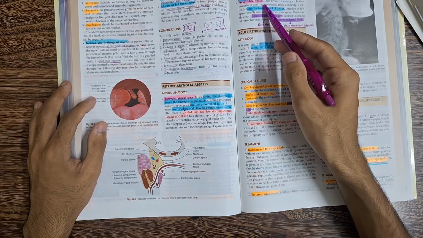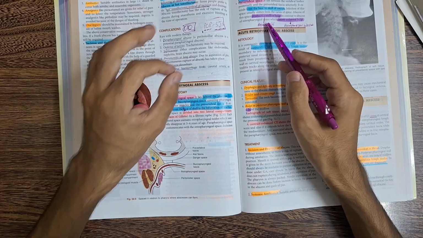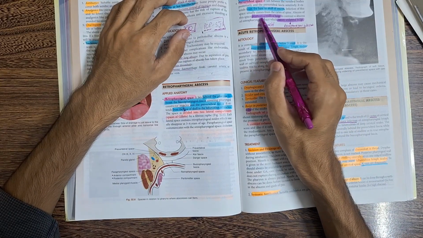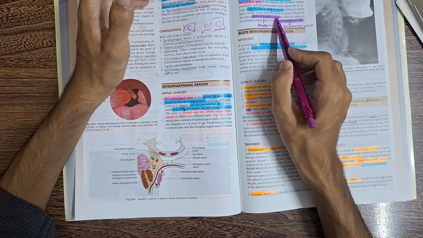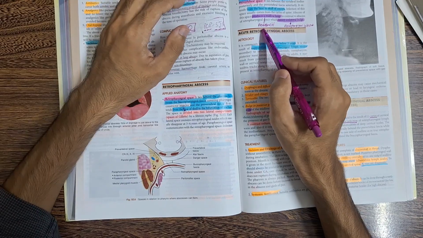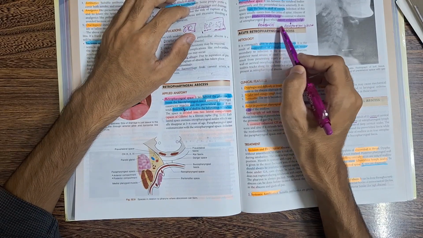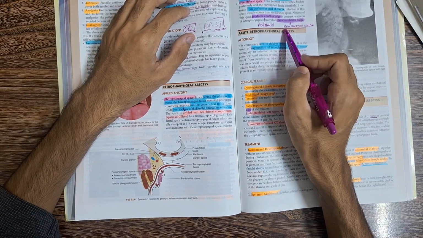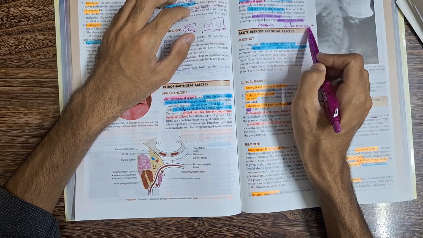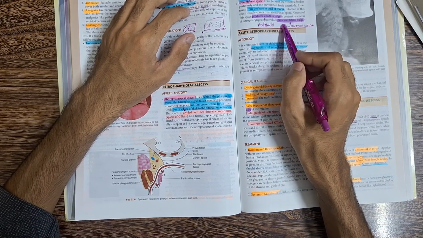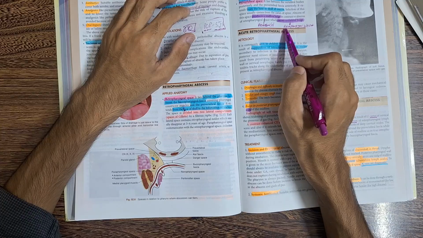Now here, clinically on examination, one thing you should be seeing: if there is a midline bulge, right, on investigations, if there is a midline bulge, it means that there is prevertebral infection, and if it is a unilateral bulge, it means that there is a retropharyngeal infection. So these are the investigation points that you should be focusing on.